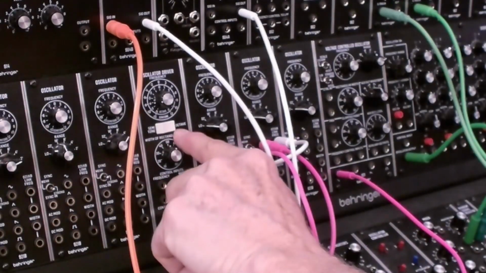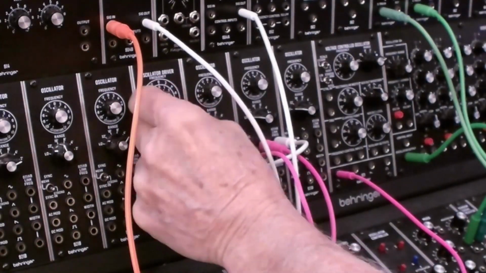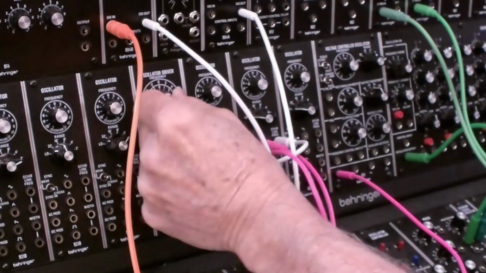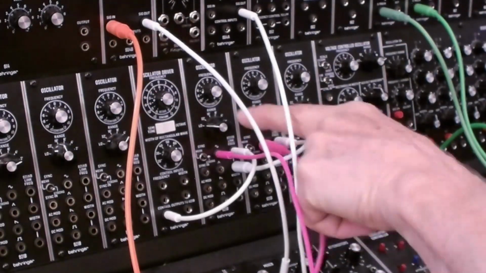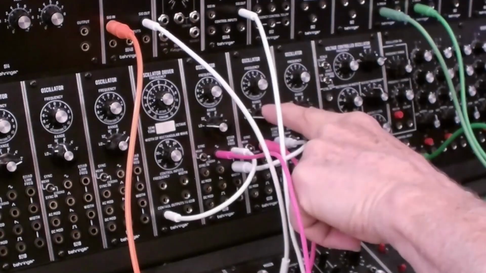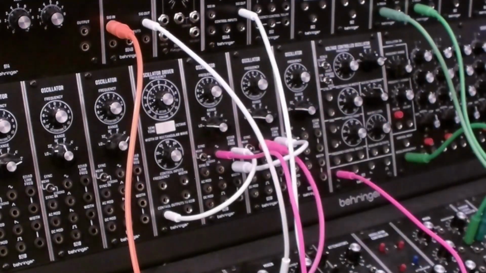We're going to set this range switch to octave, and we're going to take the master control of frequency and back it down to about 8. To get the 921Bs into low frequency mode, we also want to have the range set to low.